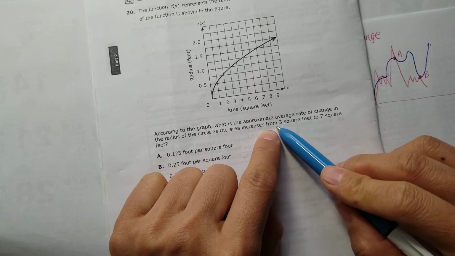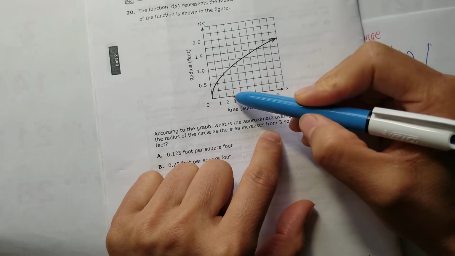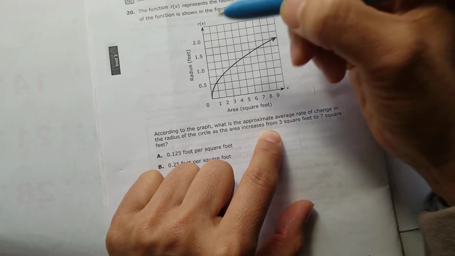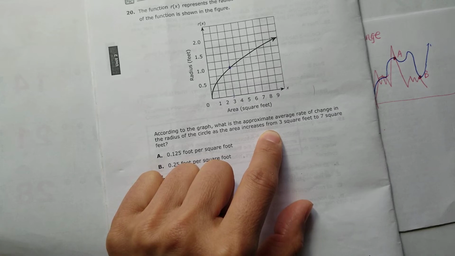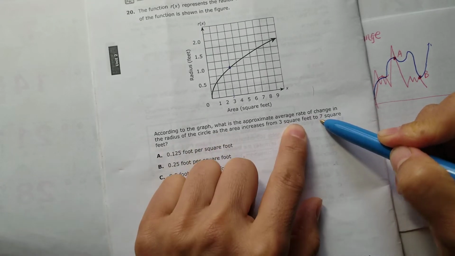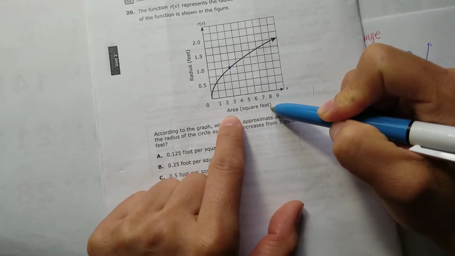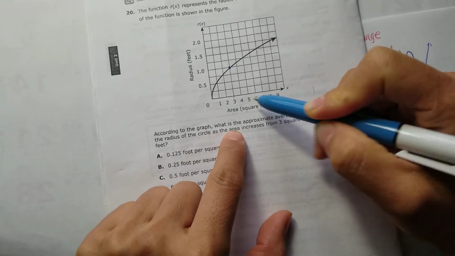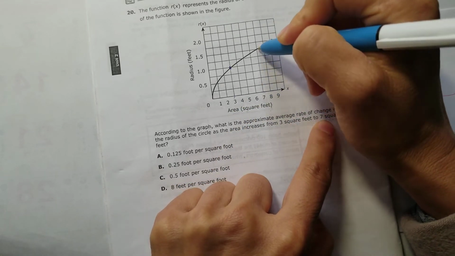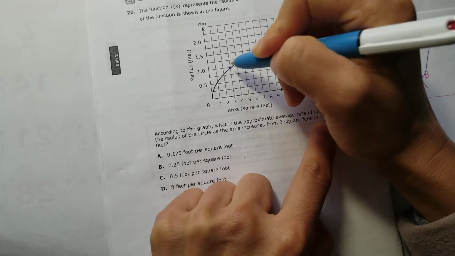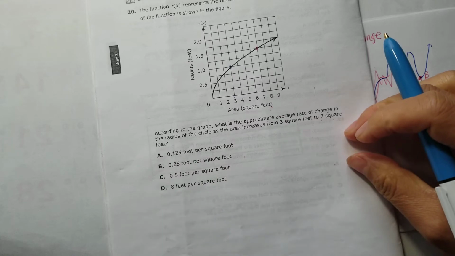Now the area increases from 3 square feet, which is right here. We have a nice point. And then to 7 square feet. Look at the unit, square feet, the area. We're talking about the area. We have another point. We have 2 nice points on the graph.